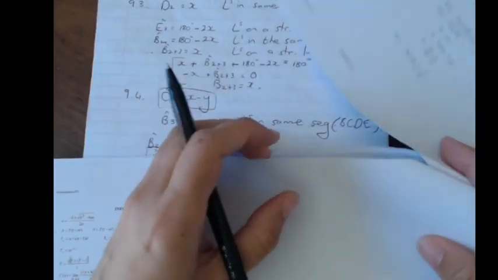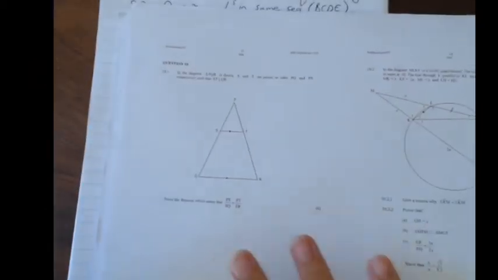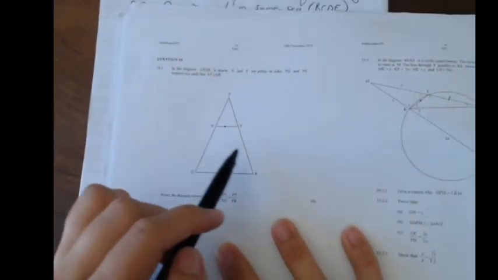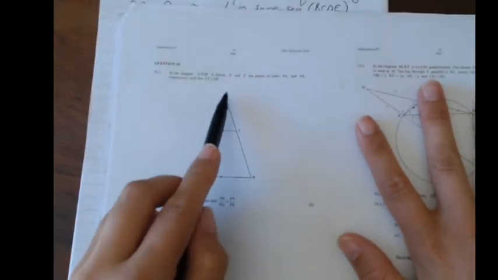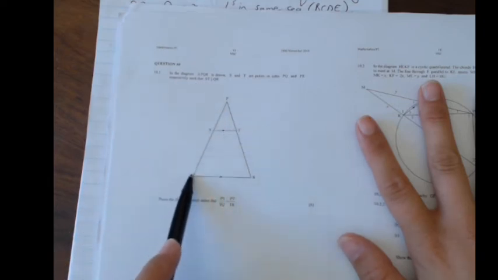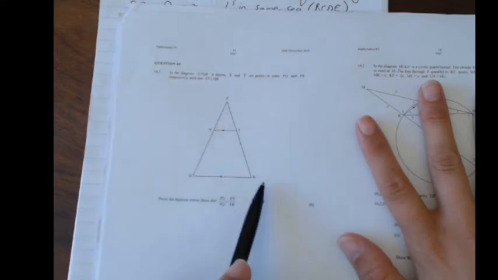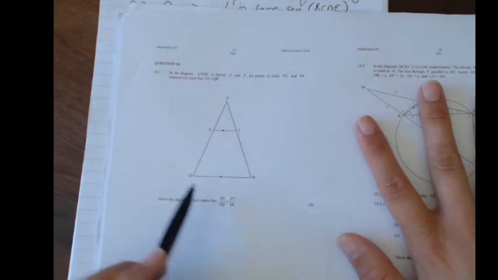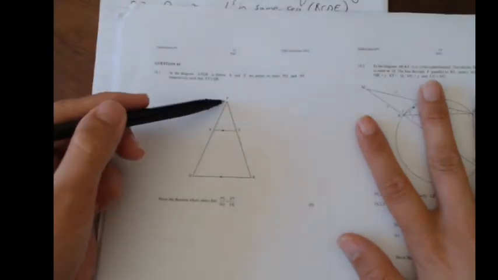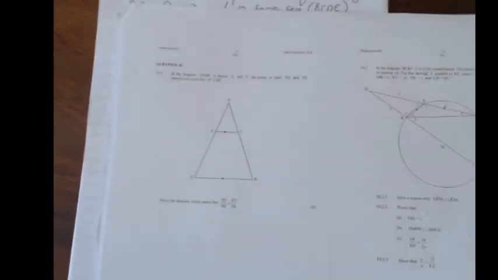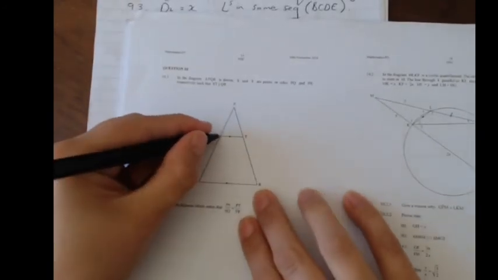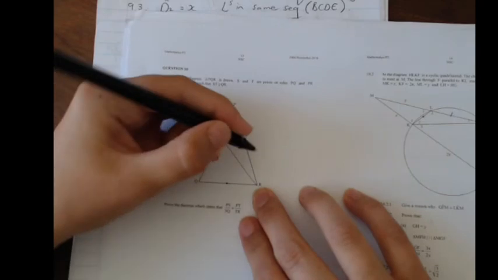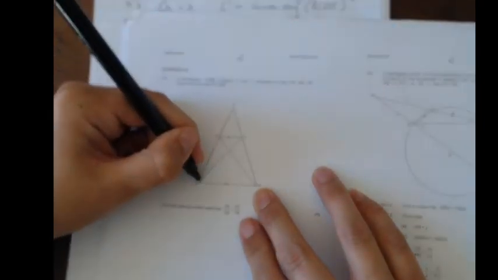Then I have question 10 left to do. In the diagram, triangle PQR is drawn. S and T are points on the sides PQ and PR respectively such that ST is parallel to QR. Prove the theorem that states that PS over SQ will be equal to PT over TR. This is the proof of the proportion theorem, which is an examinable proof. I'm quickly going to do it. Most of you should know how to do it by now already, but let me just quickly run through it.